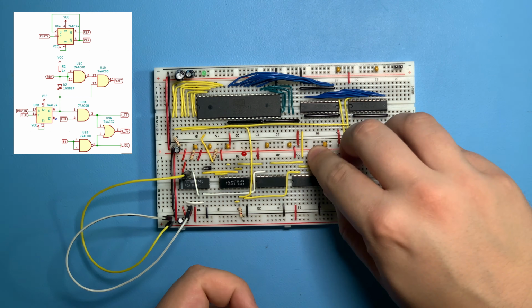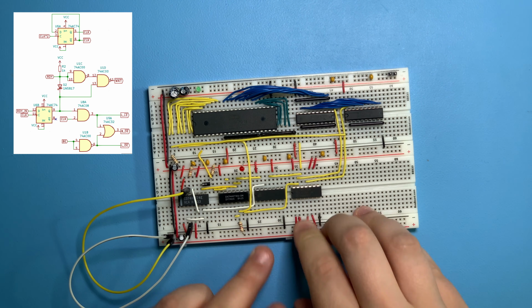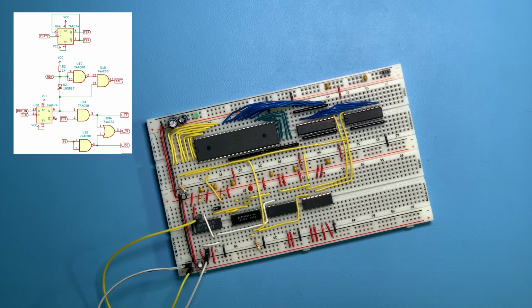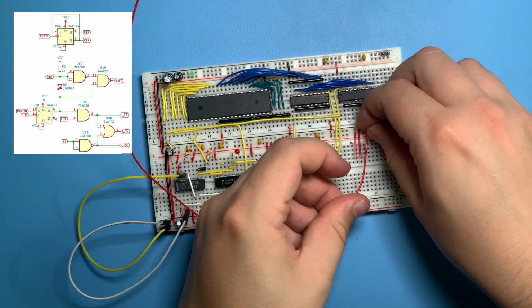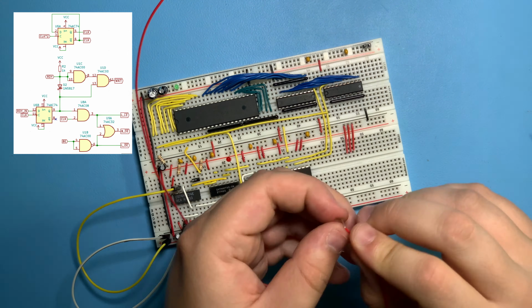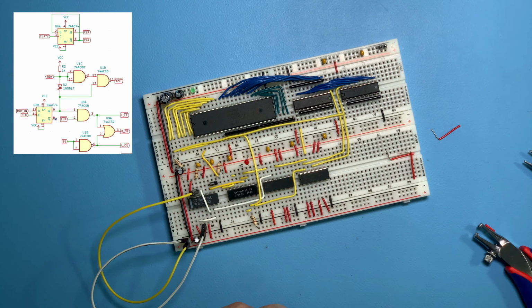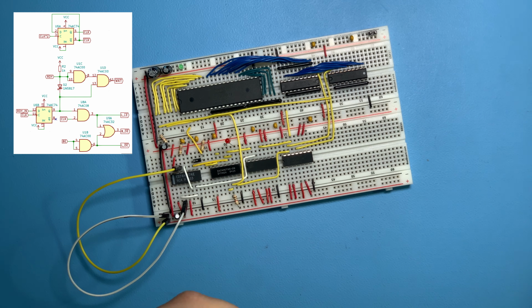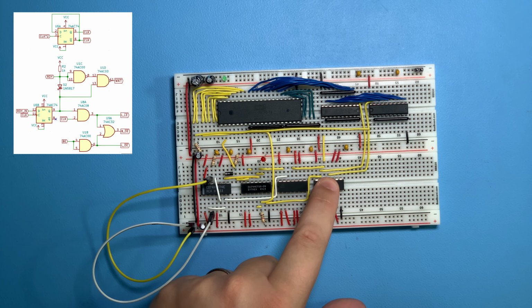So the only thing remaining is to connect all the unused gates to VCC. There we go. That's all the unused gates connected.